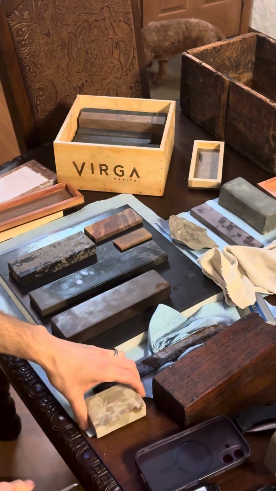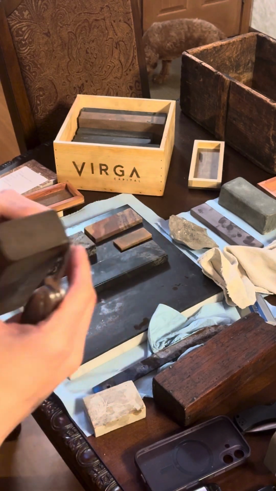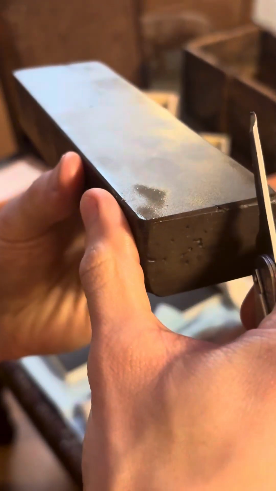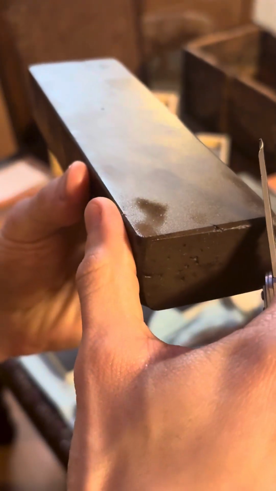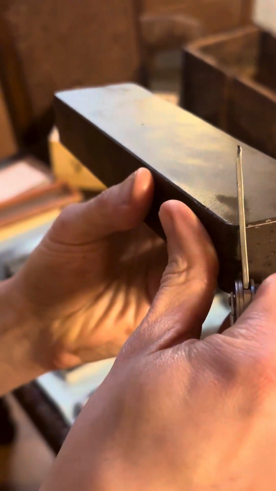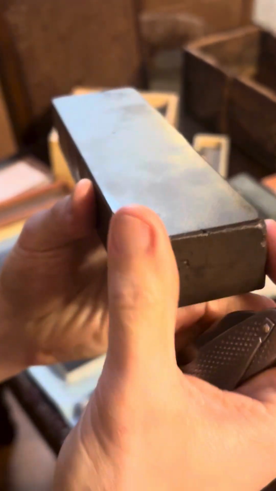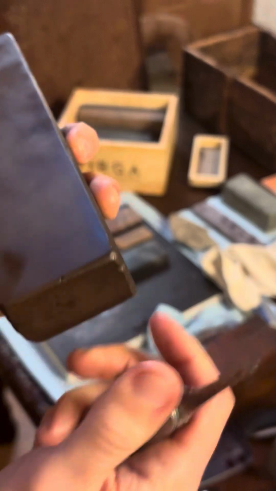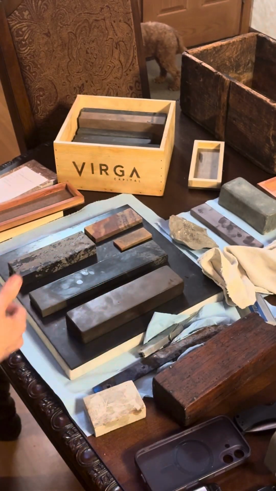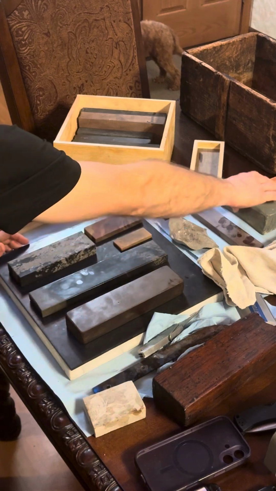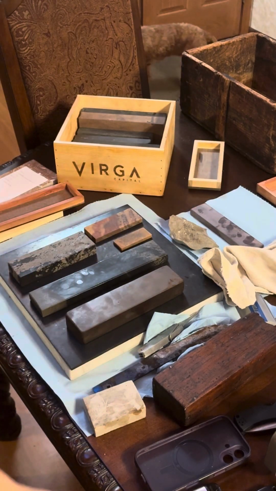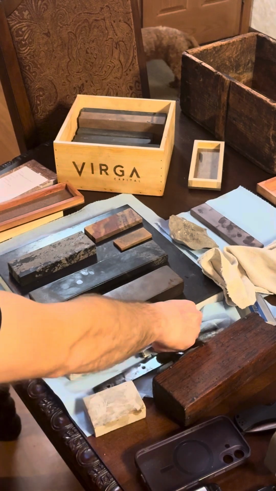Okay? I need to rechamfer these edges anyway, but these are more friable. Friability, you'll hear referred to with water stones a lot. It's basically how easily the layer comes off.